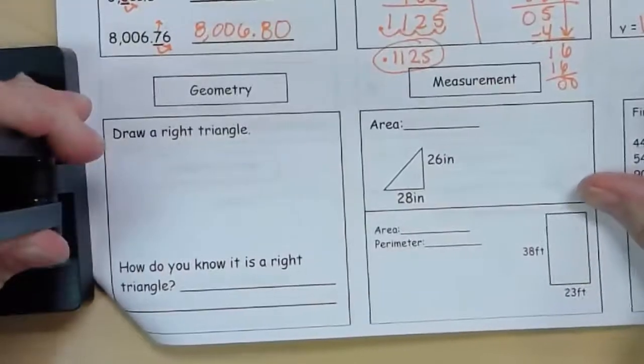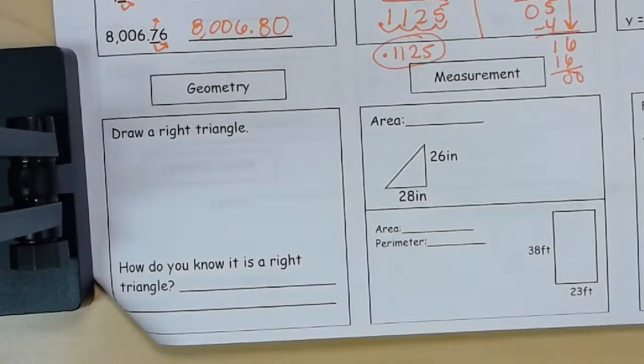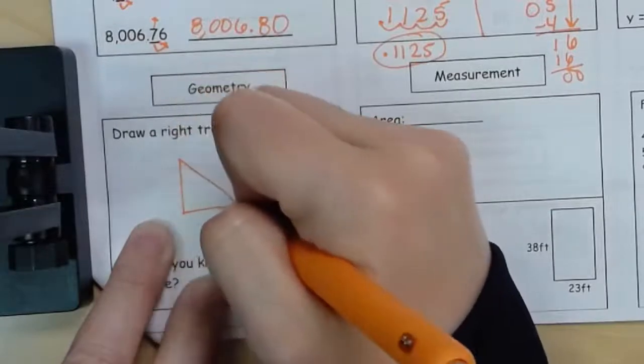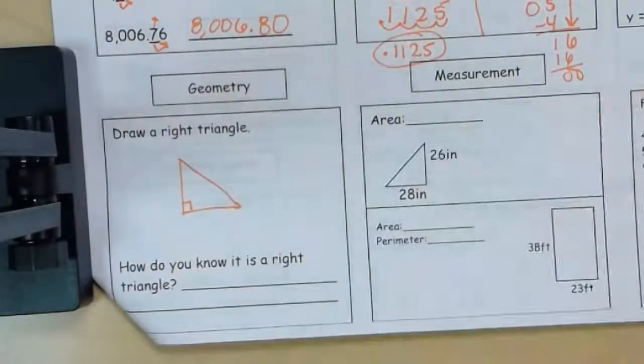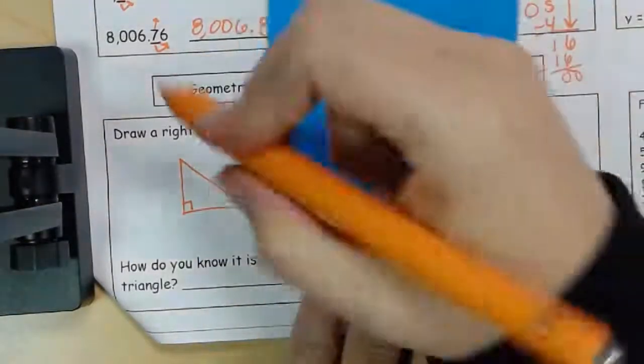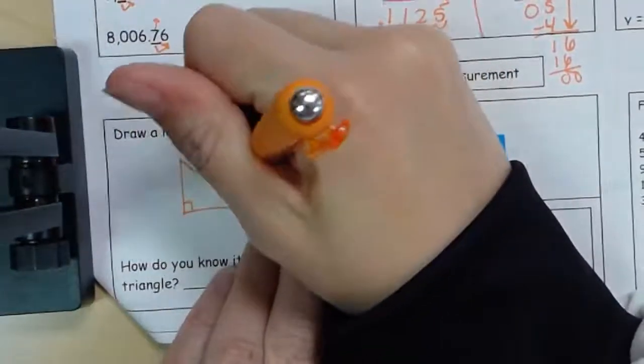This week we started a different concept for geometry, so we're looking at different kinds of triangles. And you all know that there are different angles. There are acute angles that are less than 90 degrees, and there are obtuse angles that are greater than 90 degrees. And when you've got an angle that's just 90 degrees, that's a right angle. And you can draw it any way that you want. You can use a straight edge if you're worried about making it just right. So I could use my Post-it notes.